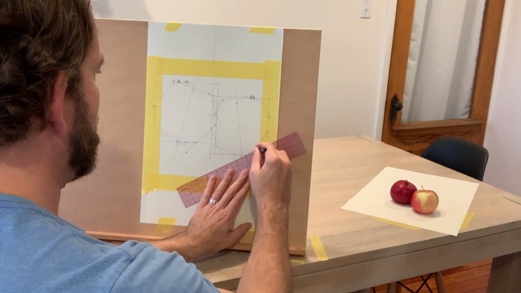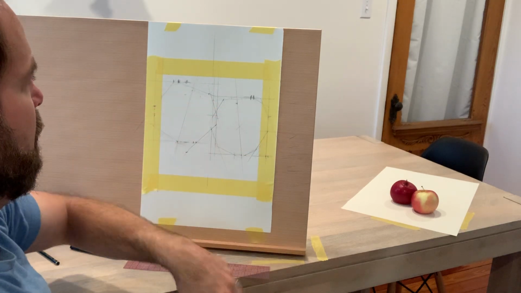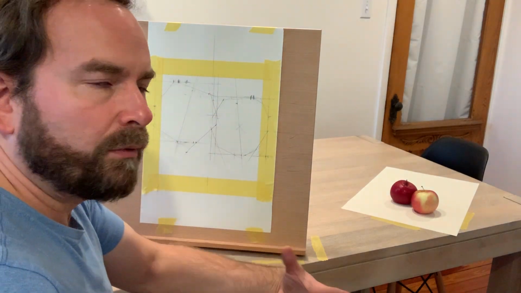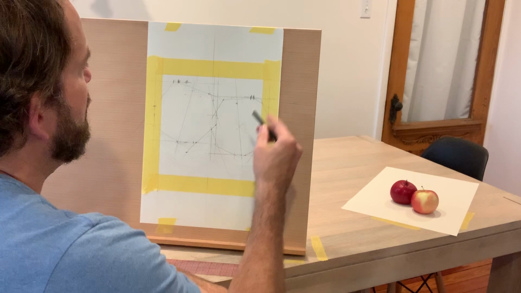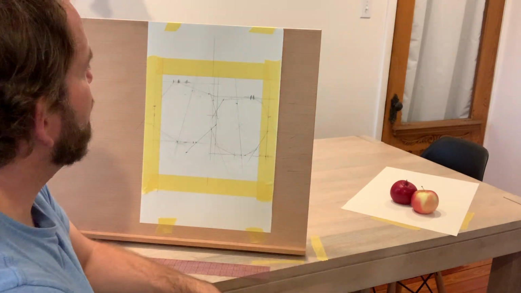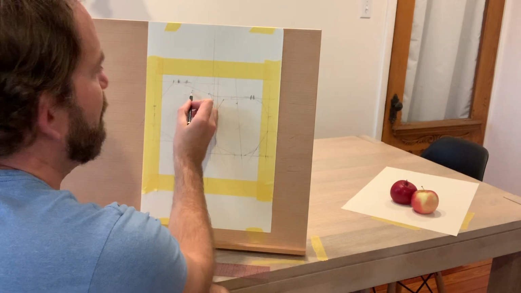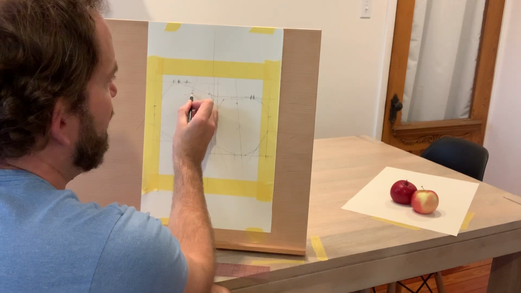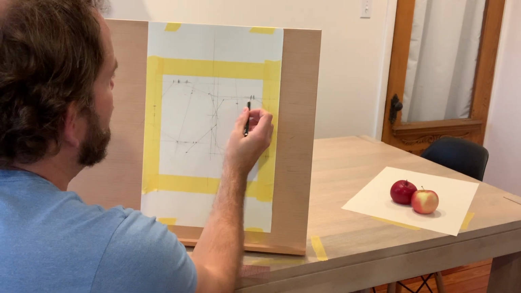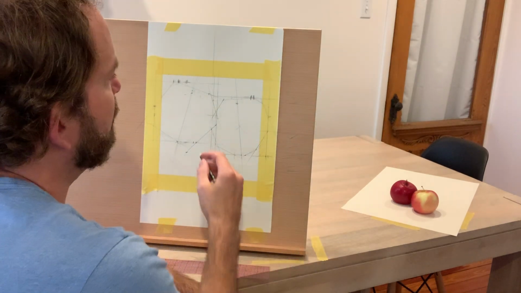There we go. Okay, so here are our general apples. I could take it a step further and start to locate where I think the stem would be, which in this case would be right here, and this stem would be right here. You know, where the stem goes into the apple.